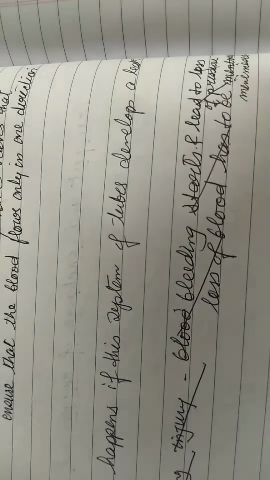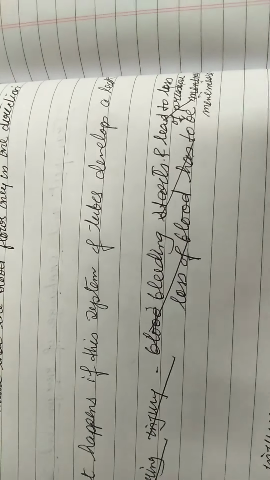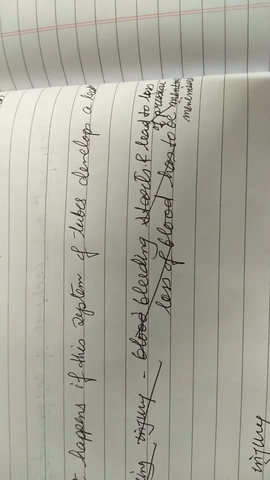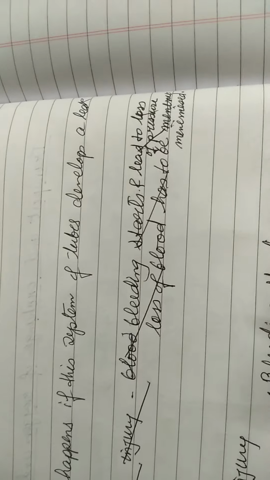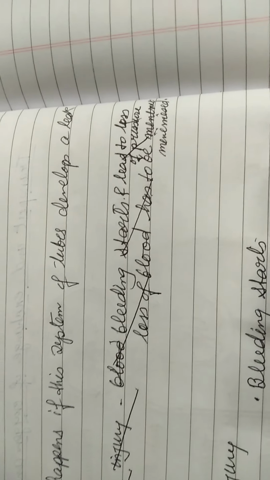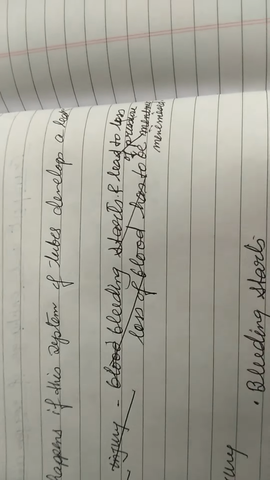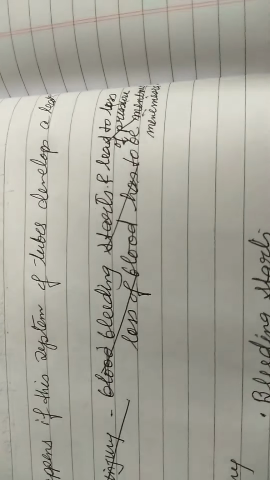Now we have studied the heart, and we have studied all the tubes. Here, what happens if these tubes develop a leak? Because blood is a fluid, and these are tubes in which this blood is flowing. So what happens if this system of tubes develops a leak? There has to be some natural way to stop that leakage.